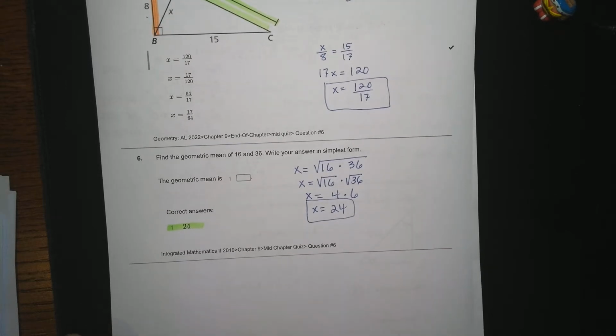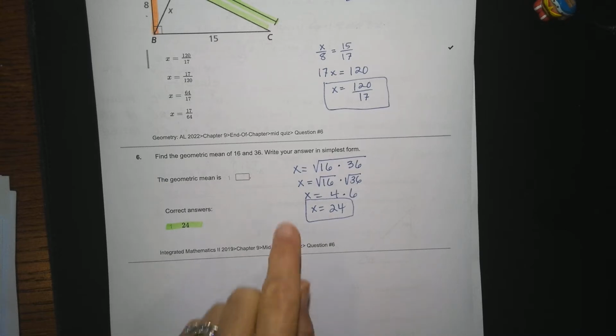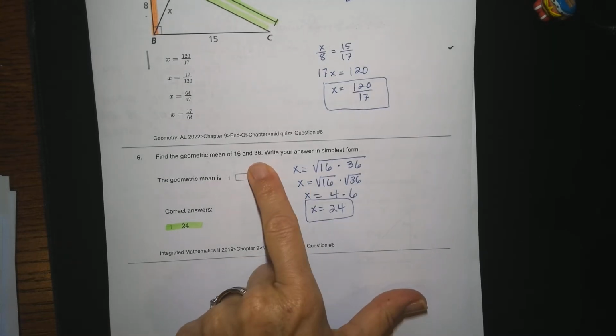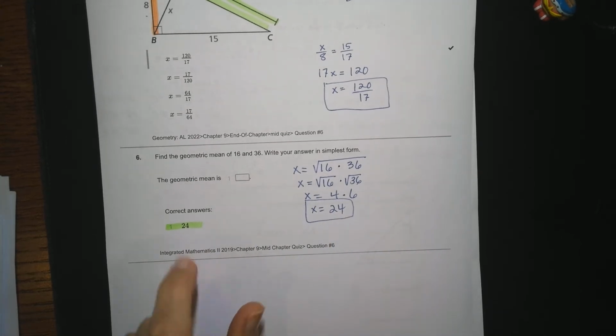Number 6 was very straightforward. This is just a definition. You have to know what a geometric mean is. X is equal to the square root of 16 times 36. And I ended up getting 24. Just a definition, 24.